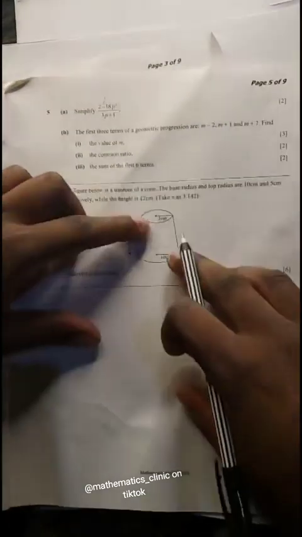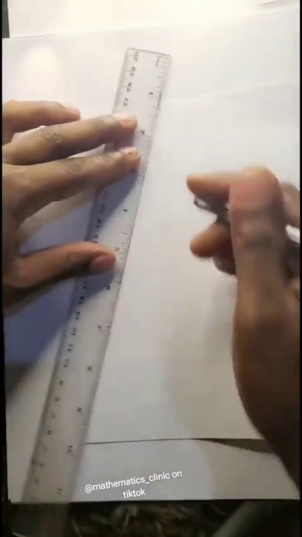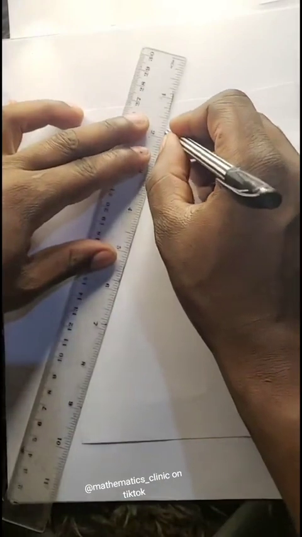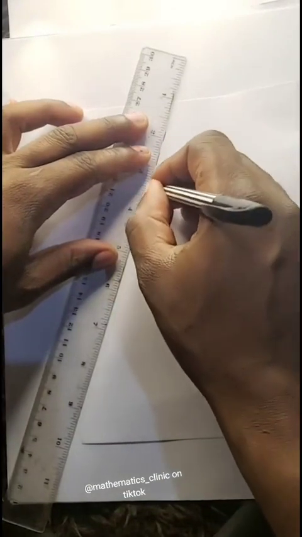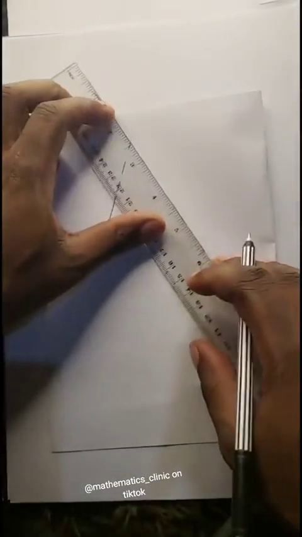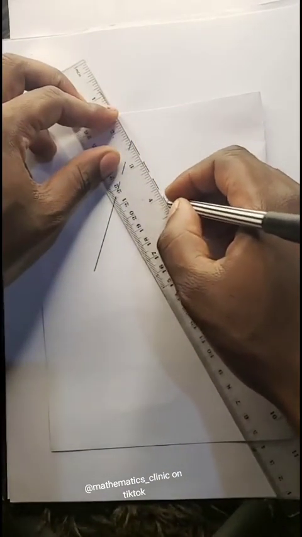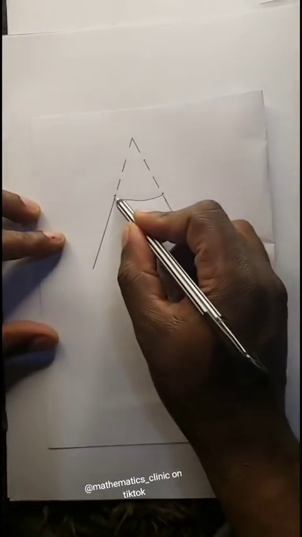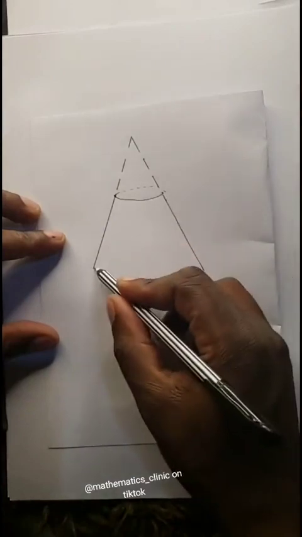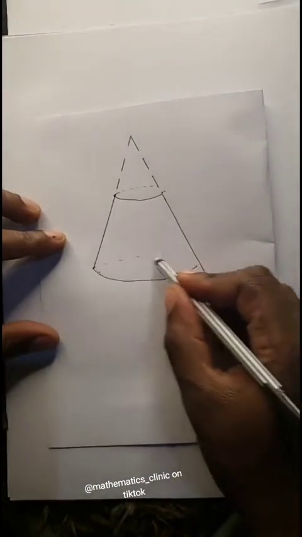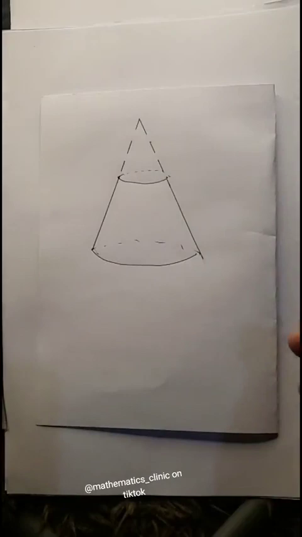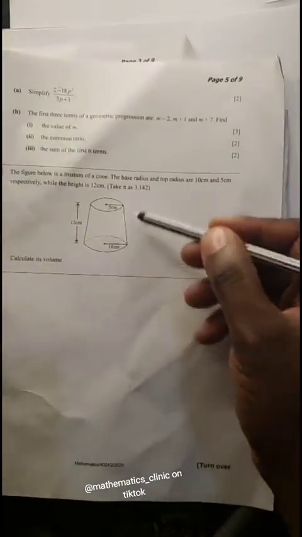Okay, so this is a cone, and we know what a cone looks like. A cone looks like this. So we have something like this, and we have only remained with that.